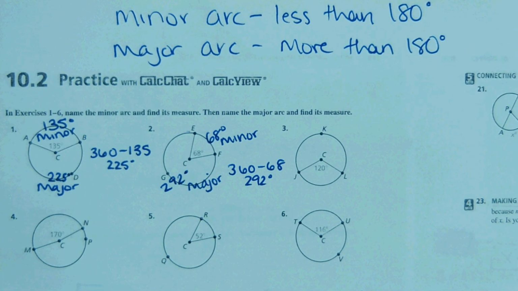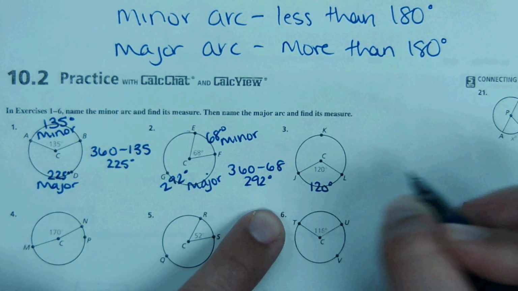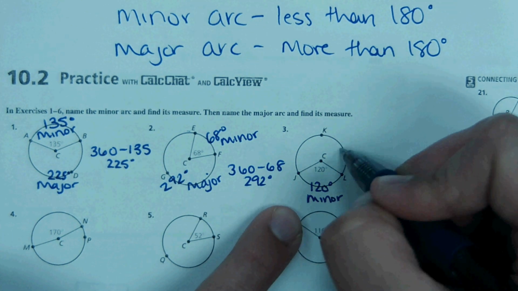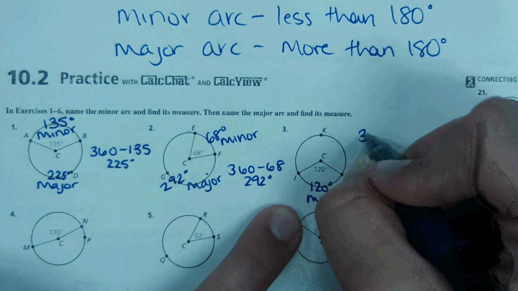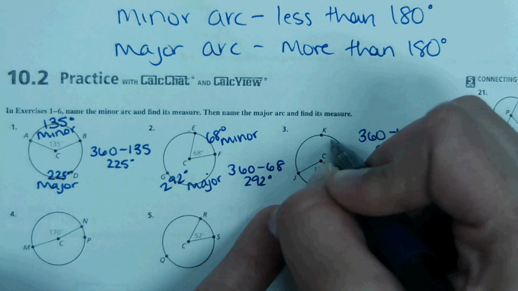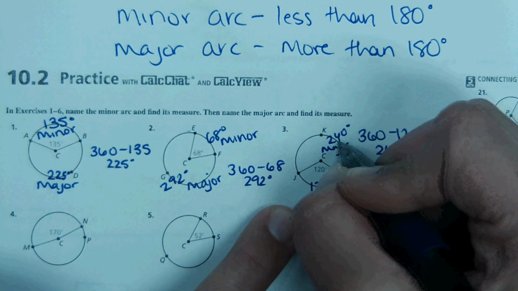Okay, number three, if this angle is 120, then this arc is 120, and this would be the minor. Then this arc around here would just be 360 minus 120, which is 240. So this is 240 degrees, and it's the major arc.